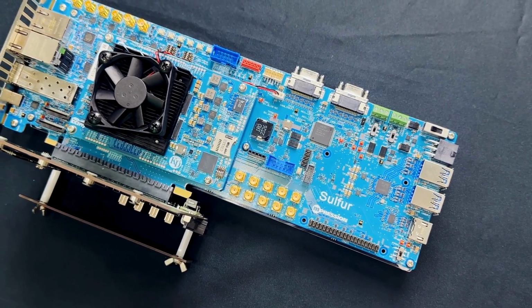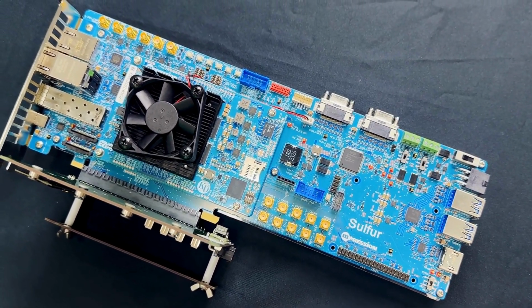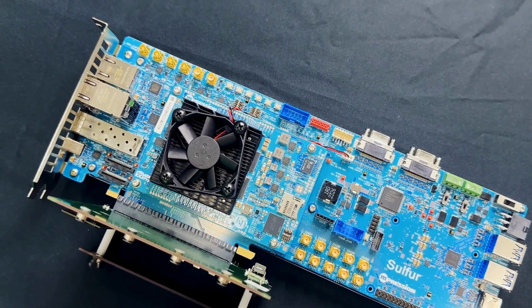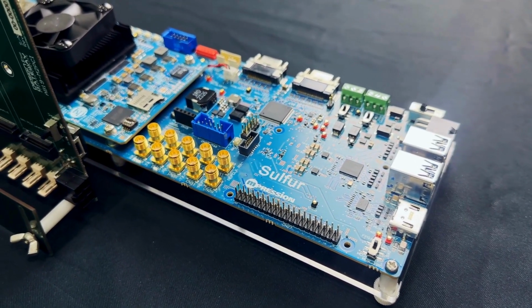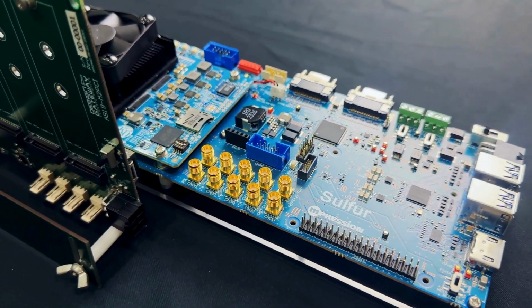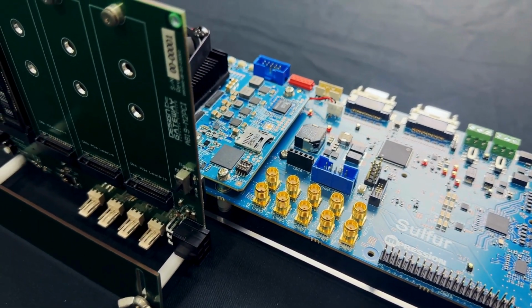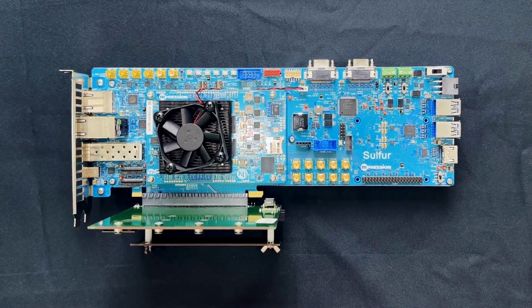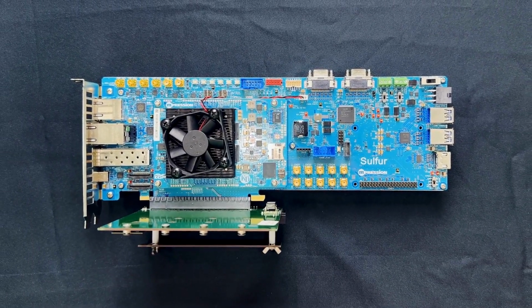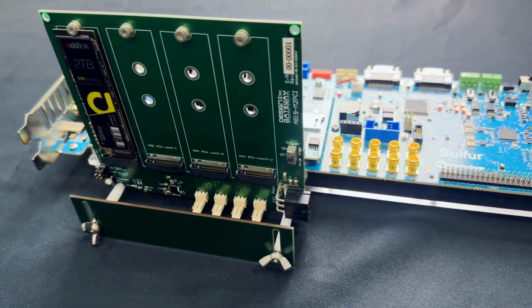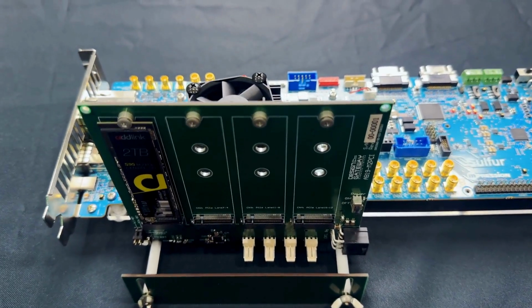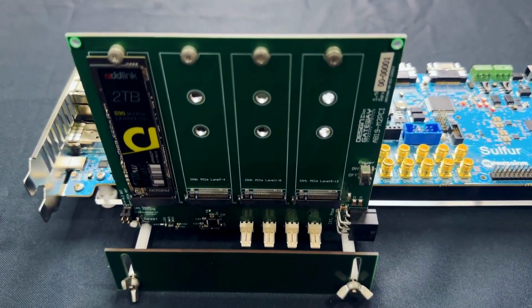Now, let's move on to the demo setup phase, where we will run the NVMe IP on the latest Agilex 5 FPGA board. This board features Intel's newest Agilex 5 FPGA, delivering next-generation performance for high-speed applications like NVMe storage. For this demo, we will connect the FPGA to the NVMe M.2 SSD using our AB19 M.2 PCIe adapter.